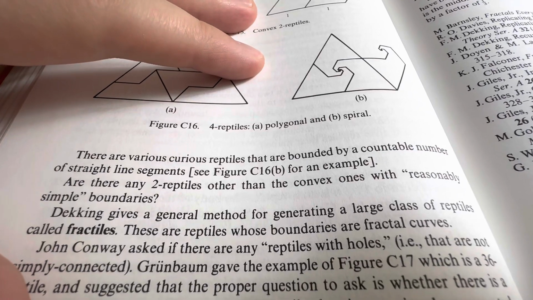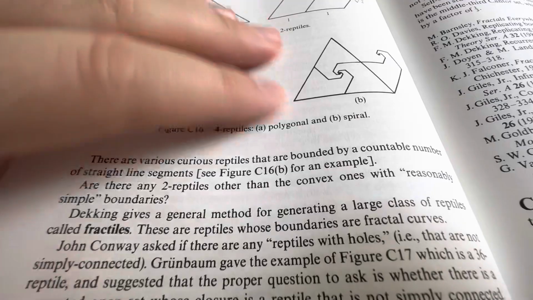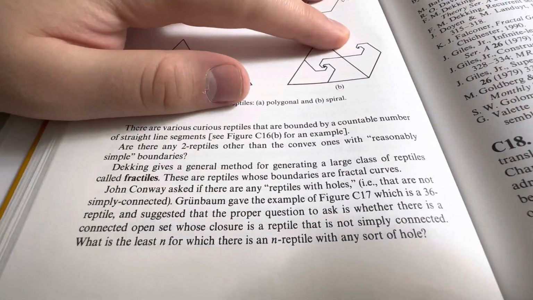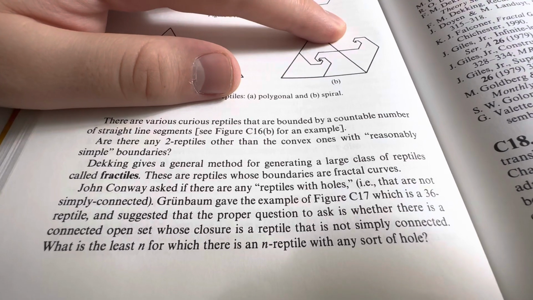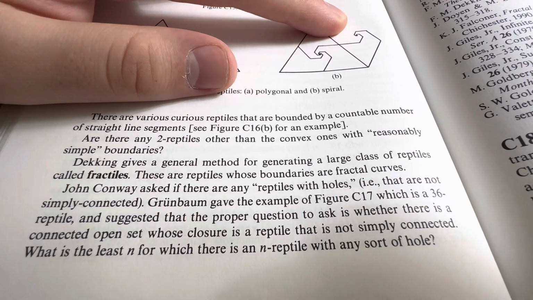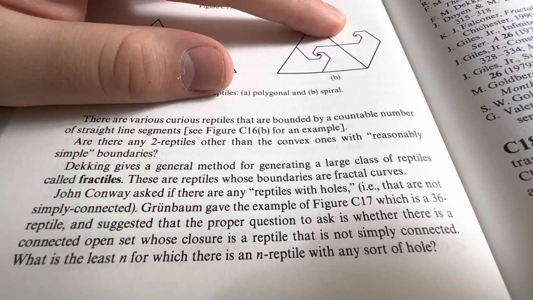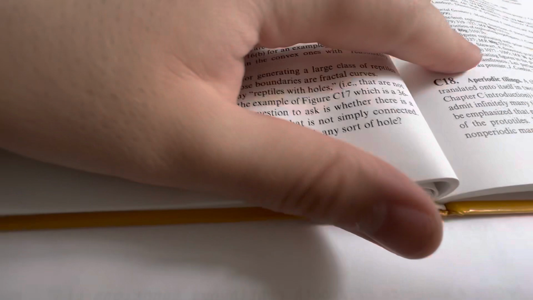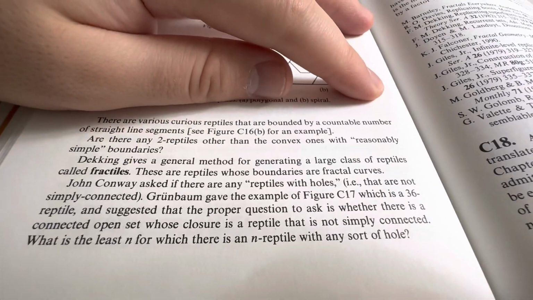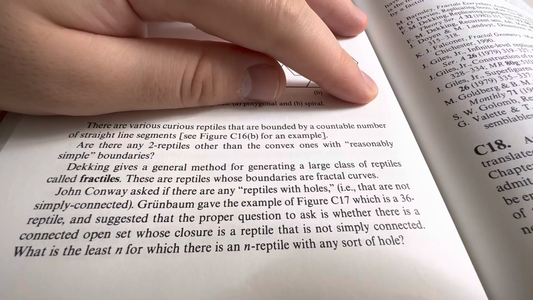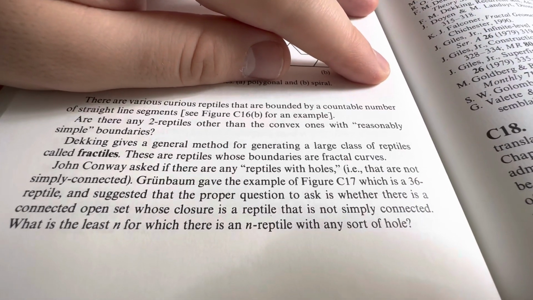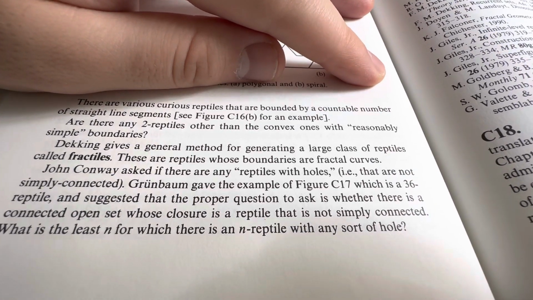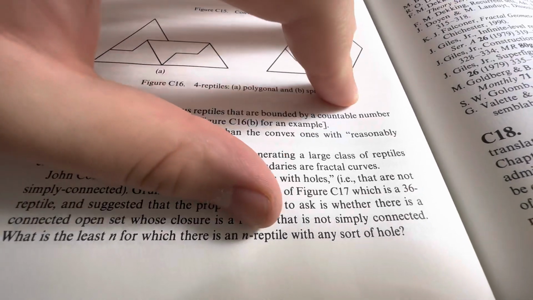Are there any 2-reptiles other than the convex ones with reasonably simple boundaries? Okay, so what does he mean by reasonably simple? Fractiles. John Conway asked if there are any reptiles with holes, not simply connected. Grunbaum gave the example of figure C17. What's C17? Oh. Which is a 36-reptile, suggests that the proper question to ask is whether there is a connected open set whose closure is a reptile that is not simply connected. What is the least n for which there is an n-reptile with any sort of hole? Wait, what? What is the least n for which there is an n-reptile with any sort of hole?